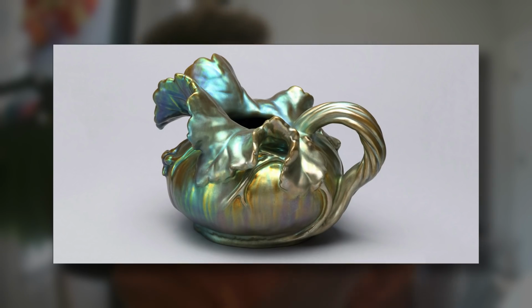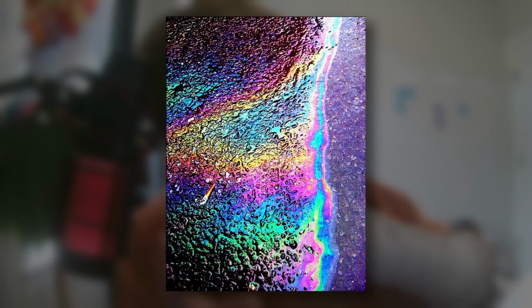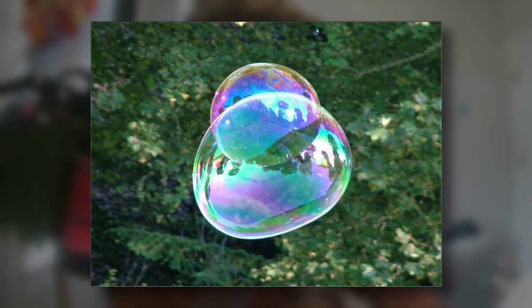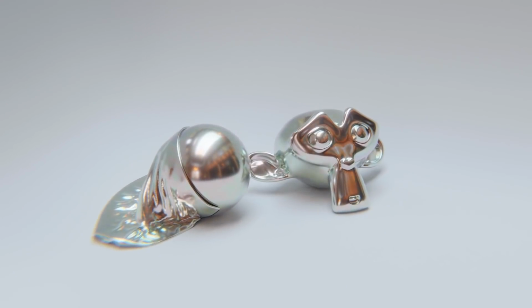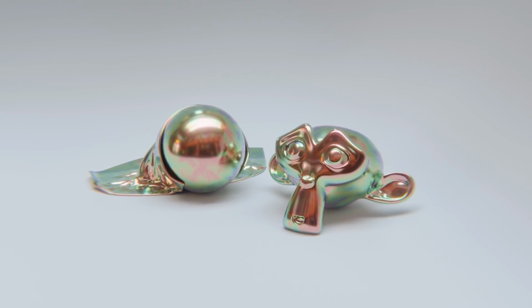And the color swirling around it and all this, or maybe you look at the ground and you see a gasoline spill and you see those swirly things, or a soap bubble, or any of these things. That is what iridescence is. I think those are all correct examples. I'm going to be talking about how to do that kind of thing procedurally in a material.